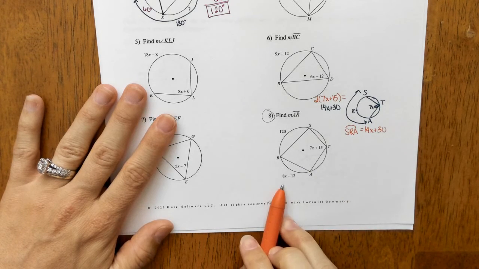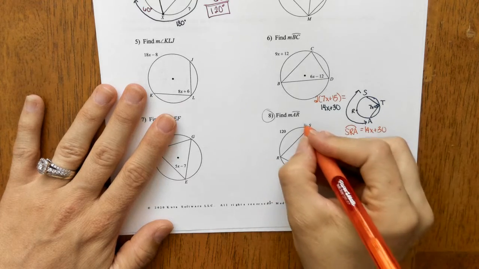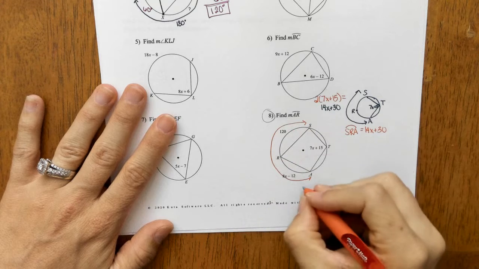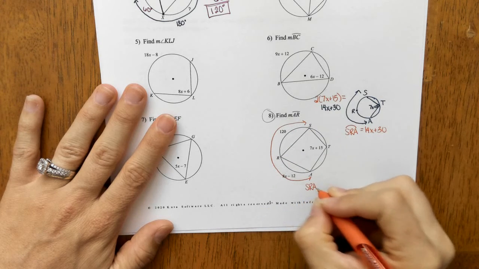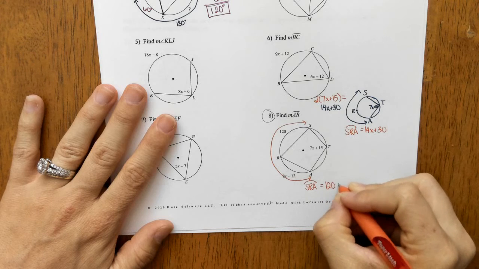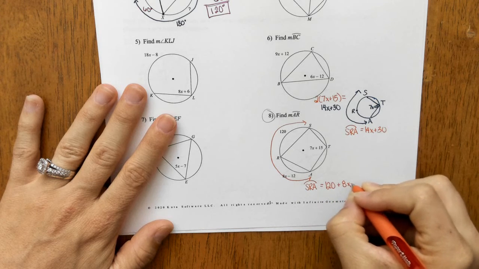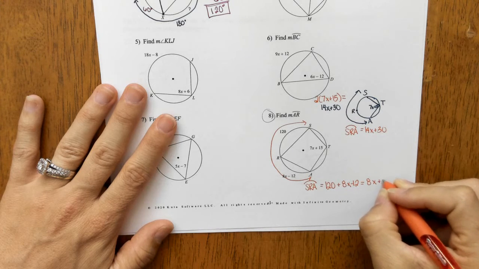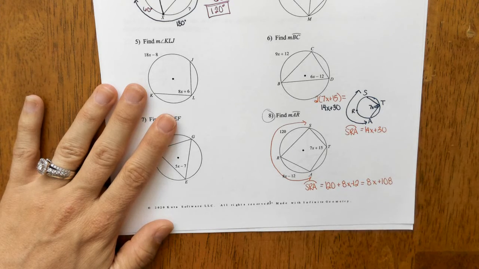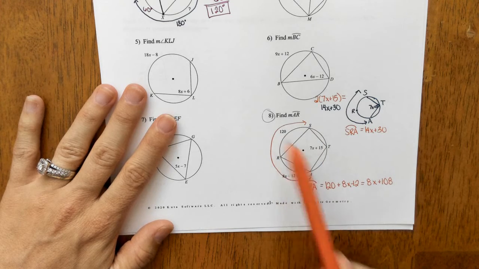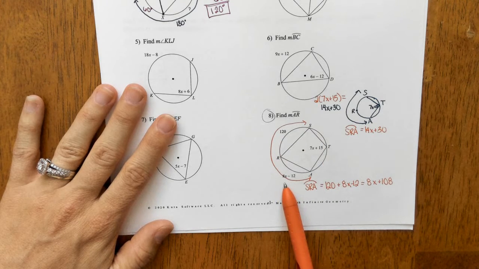But if we look at this picture, arc SRA would be 120 plus 8x minus 12, which simplifies to 8x plus 108. So again, SRA just from here is 120 plus 8x minus 12.